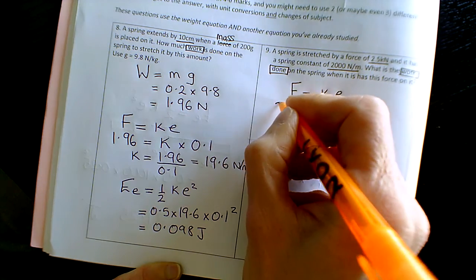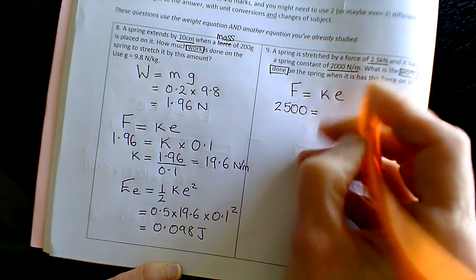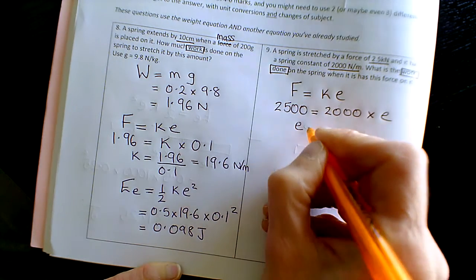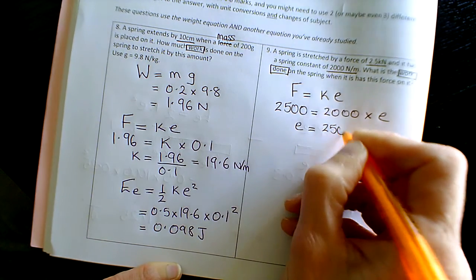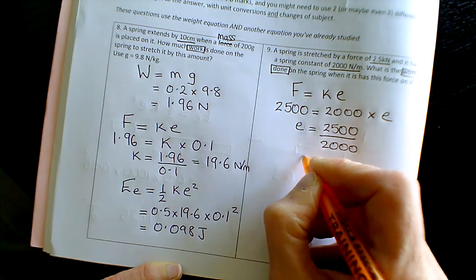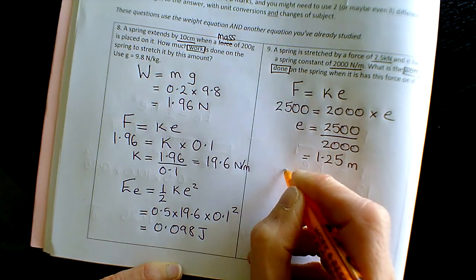So the force is 2.5 kilonewtons, which is 2500, equals spring constant of 2000 multiplied by the extension. So the extension is 2500 divided by 2000, which is 1.25 metres.